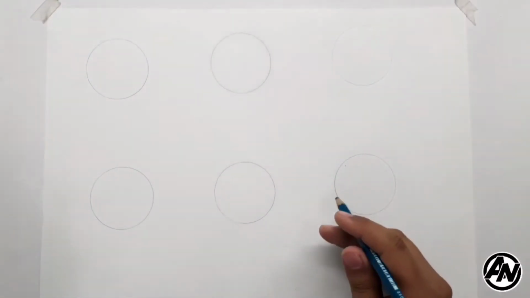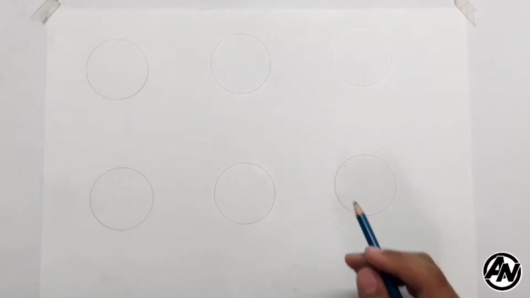So as you can see I draw 6 circles. So let's start shading.